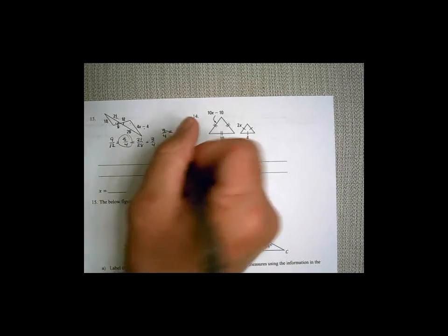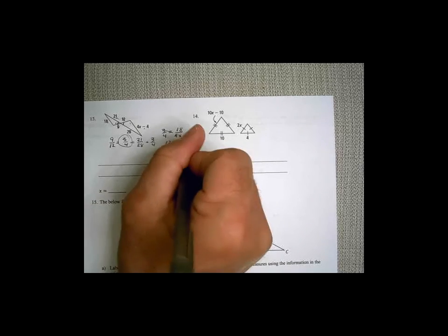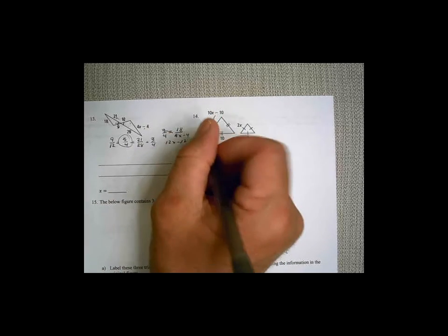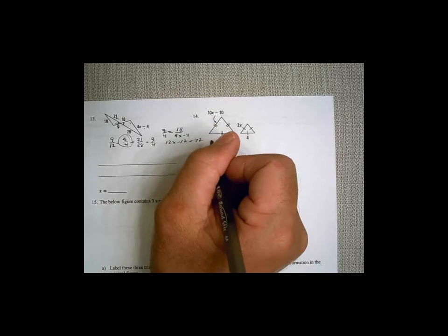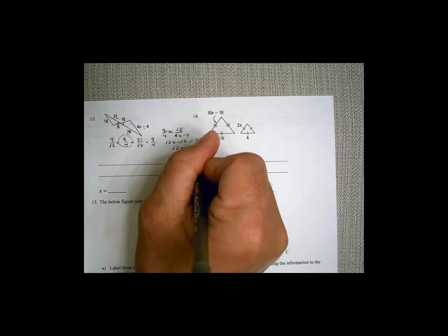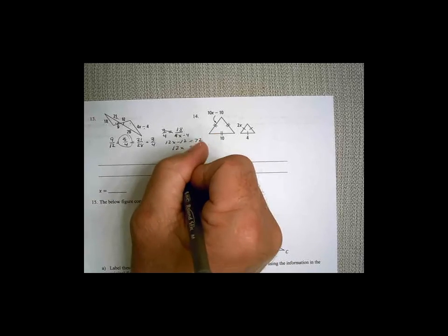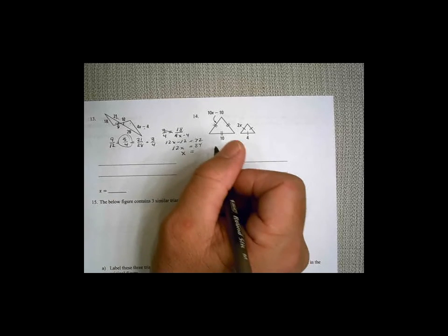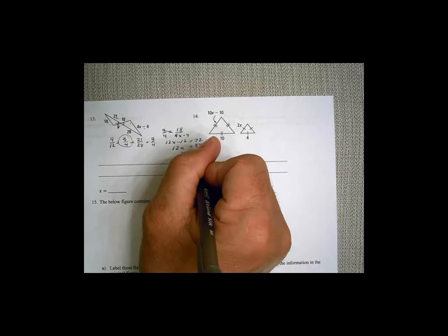So we cross multiply. 3 times 4x is 12x, 3 times negative 4 is negative 12, and 4 times 18 is 72. We add 12 to both sides, we get 12x equals 84. Divide both sides by 12 and we get x equals, what do we get? 7, right?